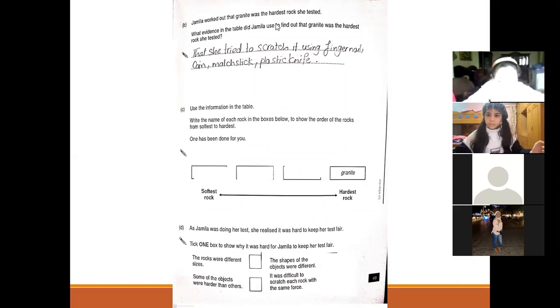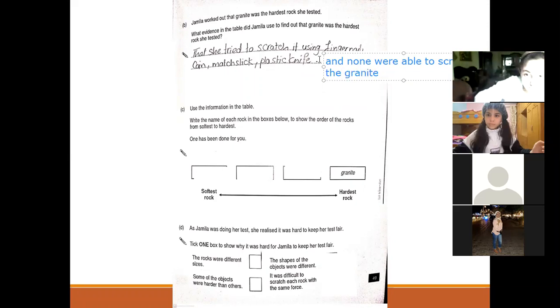Okay, I'm just going to add: none were able to scratch the what? The granite. No mark was made on the granite by any of these objects. No marks were left by any of these objects. All right, it's correct too.